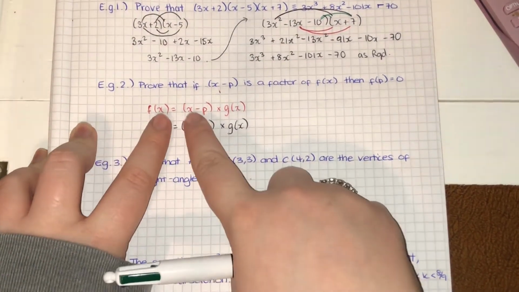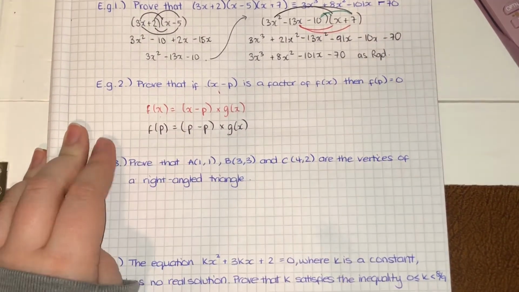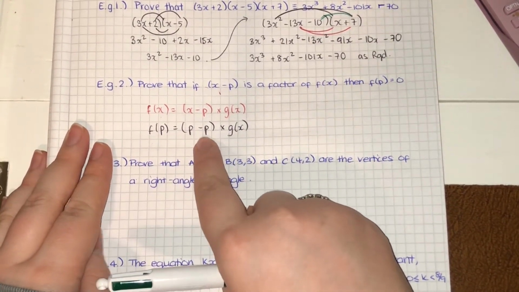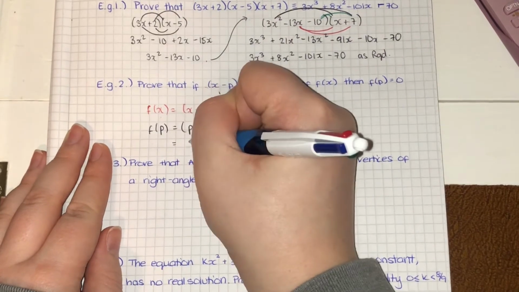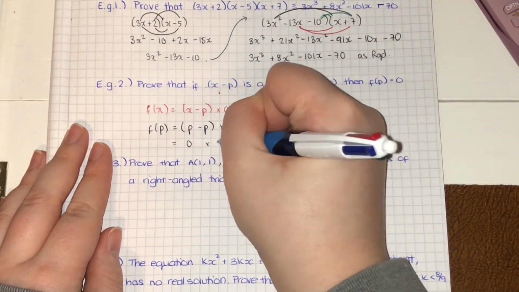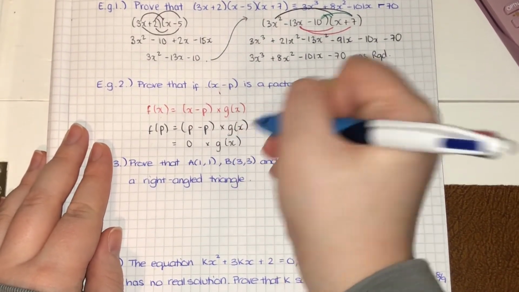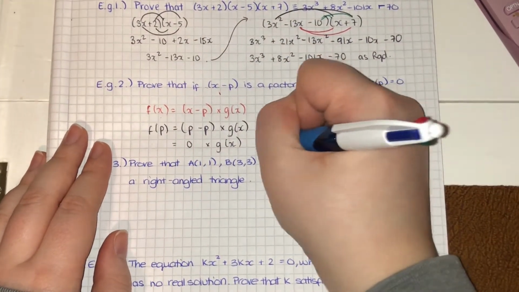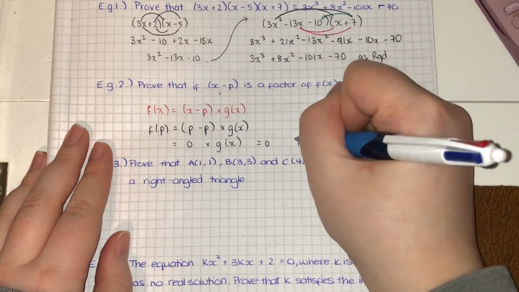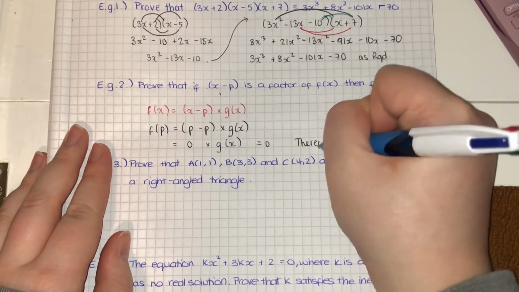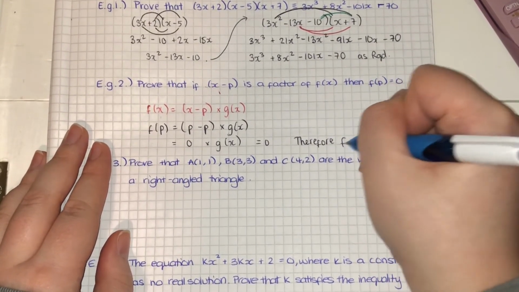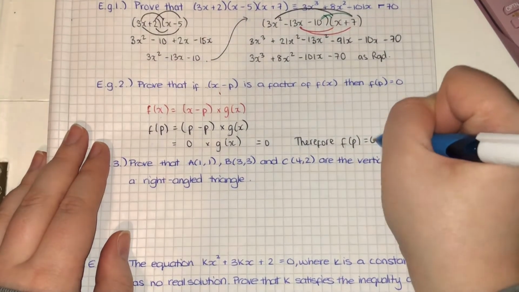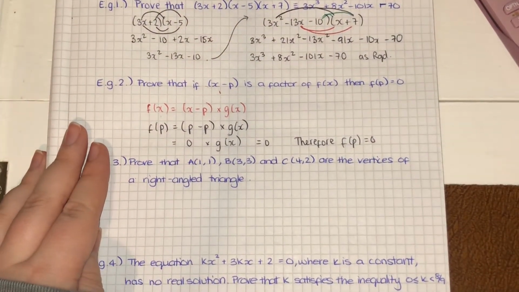Now in the bracket, p take away p would leave just 0. But then 0 times anything will always be 0. Therefore, we've proven what they wanted. Therefore, f of p must be equal to 0.